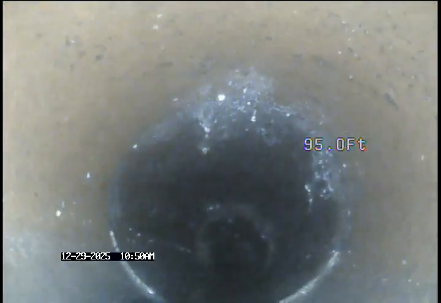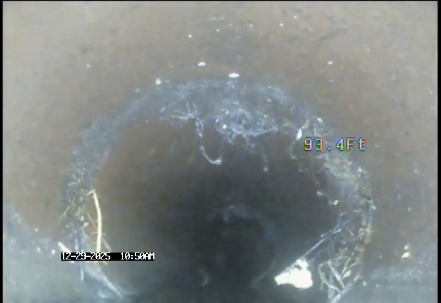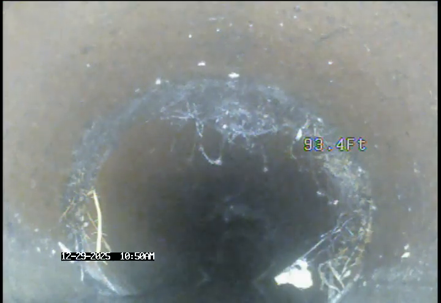Moderate root growth currently with a path of flow on the bottom. Root growth at 93, path of flow on the bottom.